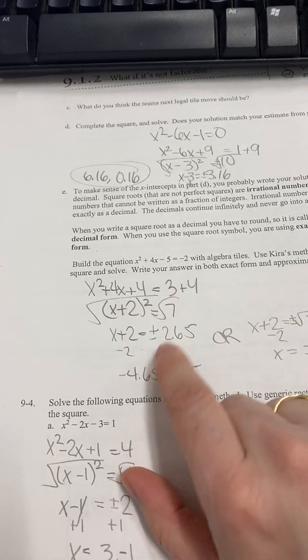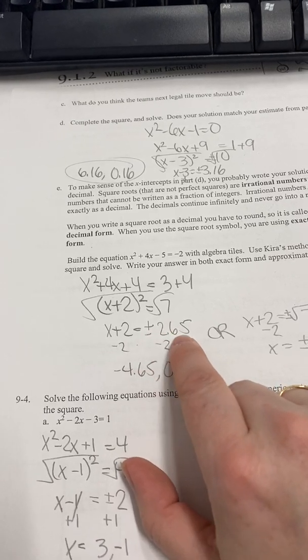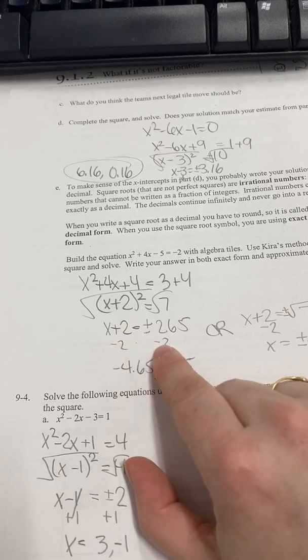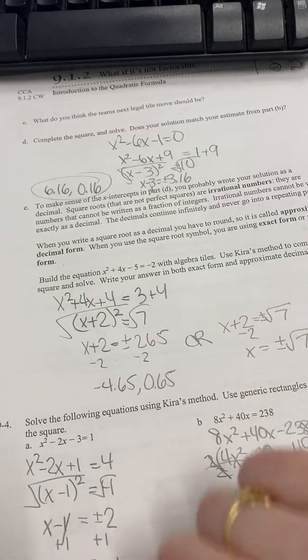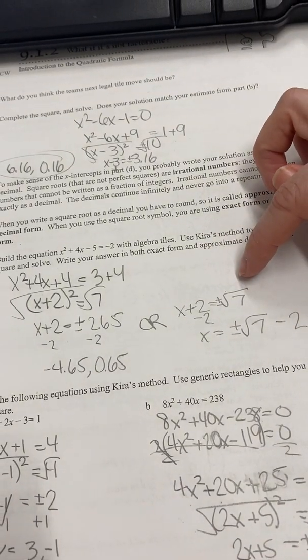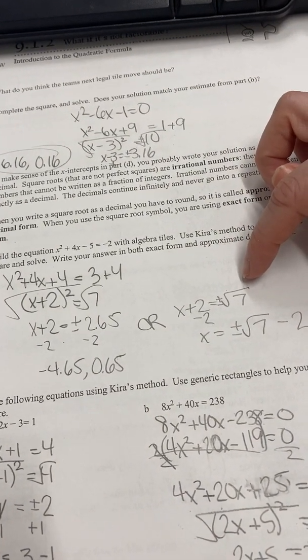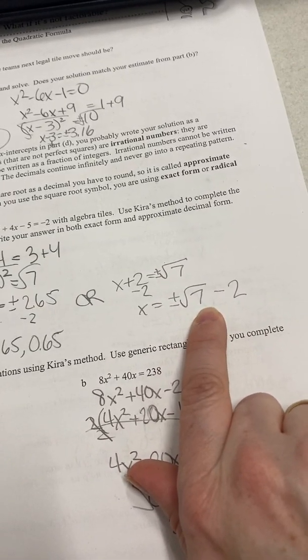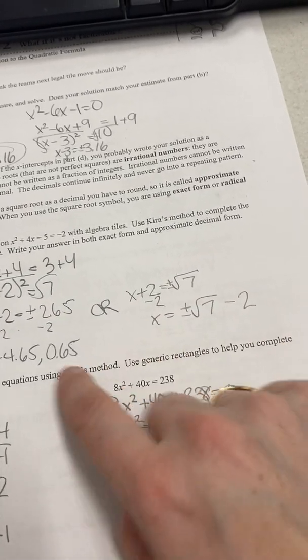Subtract 2 from both sides. When it's a negative 2.65, when you subtract 2, you get negative 4.65. When you subtract 2 from the positive, you get 0.65. Here's what it looks like in exact form or in radical form. Just keep it at plus or minus square root of 7. Then when you subtract 2 from both sides, that's what your answer looks like. That's a lot easier than having to deal with the calculator, that's for sure.